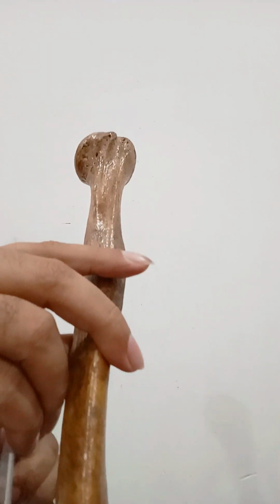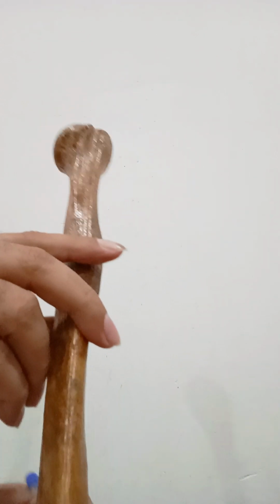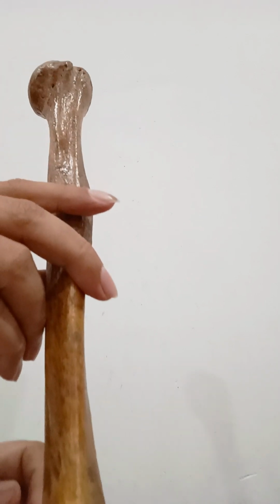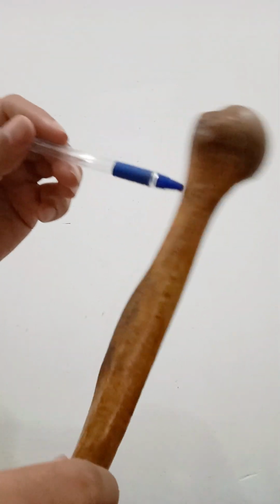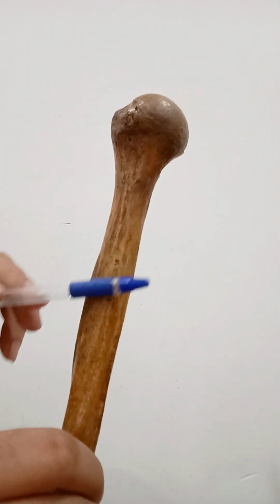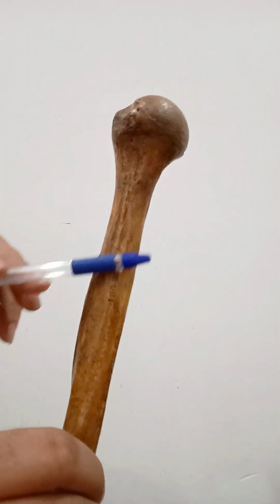Next is the anconeus, which arises from the posterior surface of the lateral epicondyle, and the lateral head of the triceps arises from the oblique ridge on the upper part of the posterior surface, that is, the posterior surface above the radial groove.